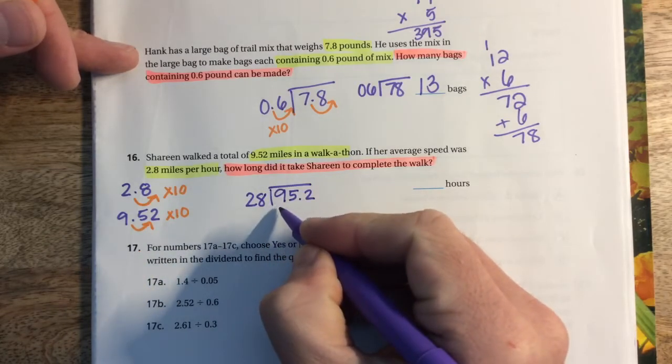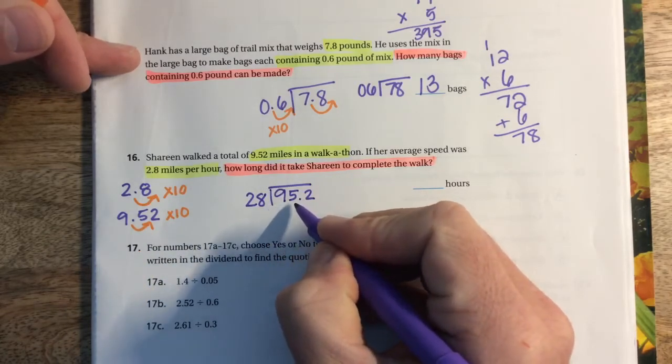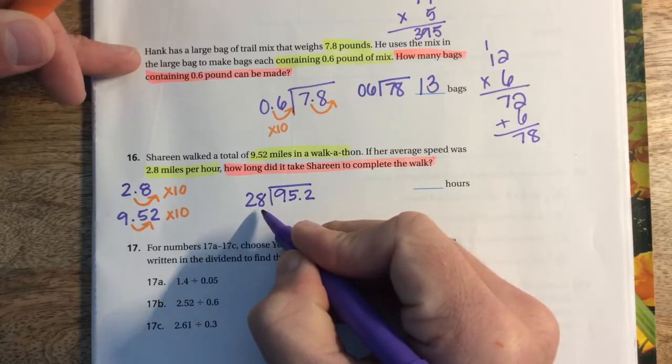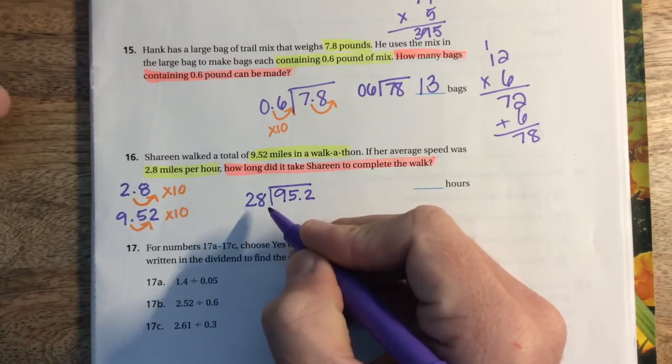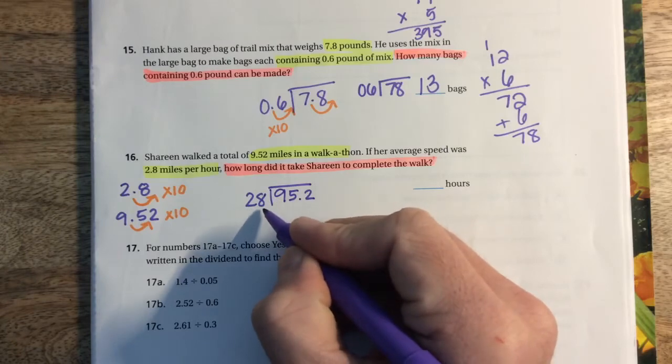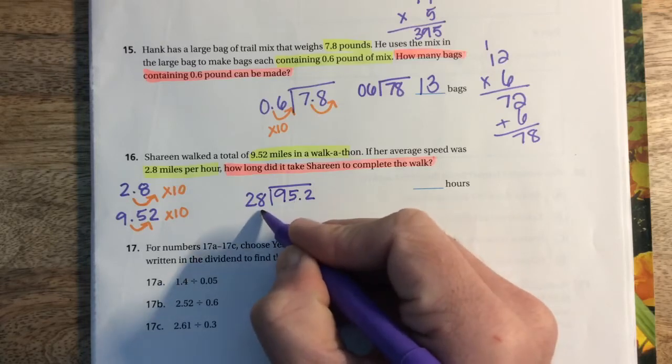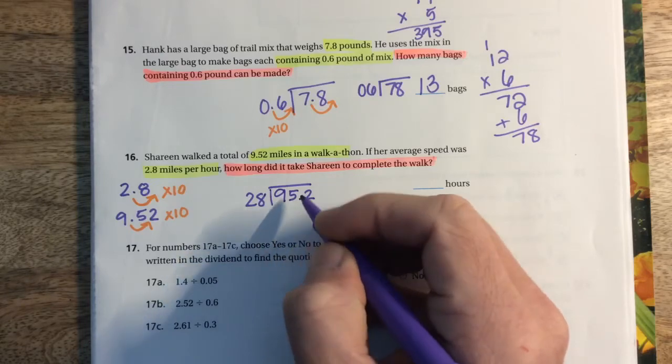28 into 9, can't do that. 28 into 95. Well, that makes me think of, I like groups of 25 because it makes me think of quarters. So I know that I could have 3 groups of 25 and get 75 cents. I could not have 4 groups of 25. That would be over $1. So I know that since I have more than 25, I definitely couldn't have 4 groups.